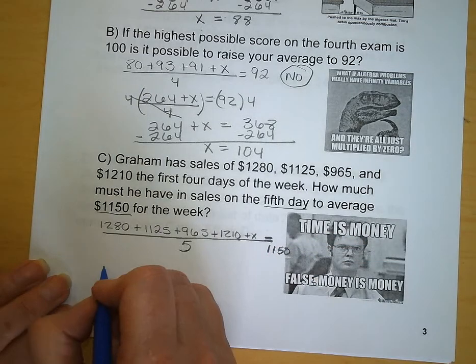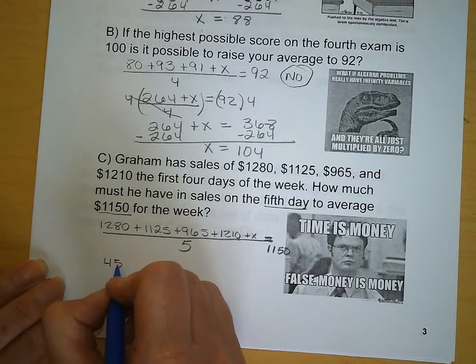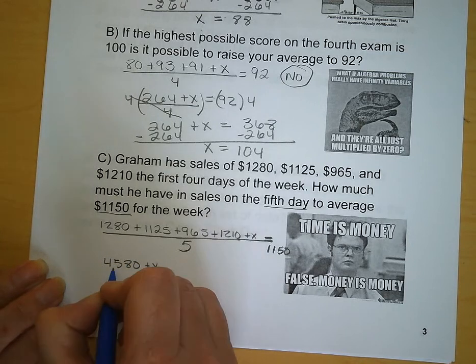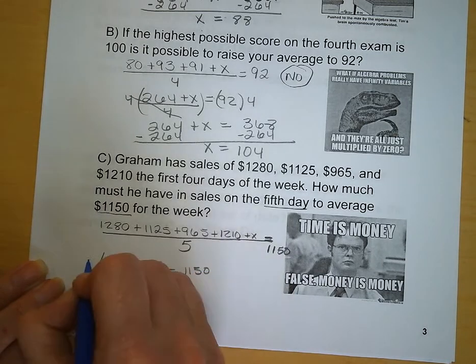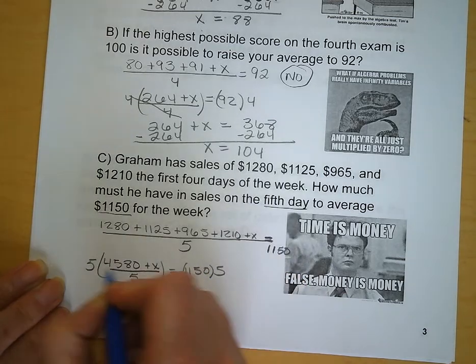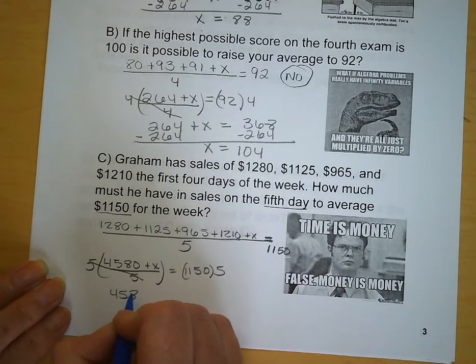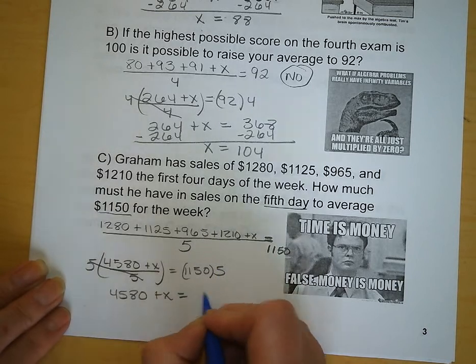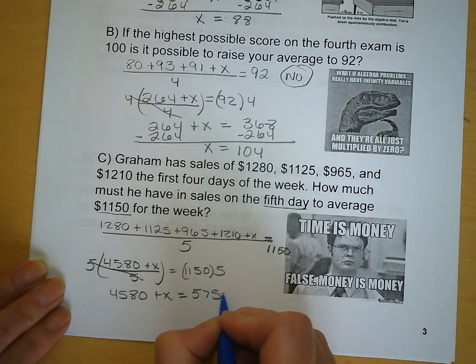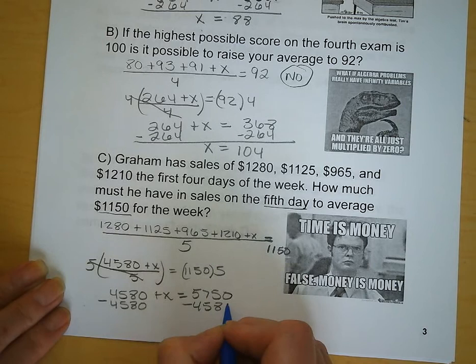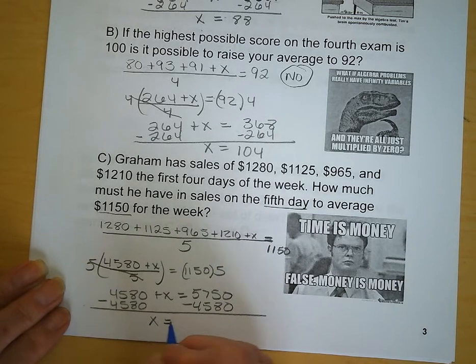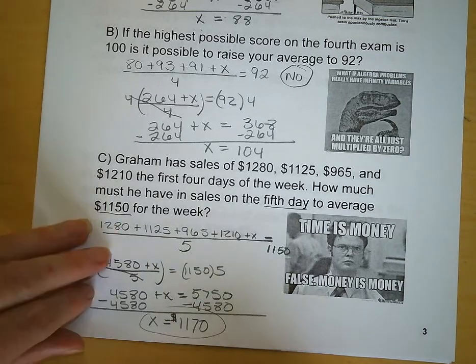So add all those numbers up and we get 4,580 plus x over 5 is equal to 1150. Multiply both sides of the equation by 5. And we get 4580 plus x is equal to 5,750. Subtract 4580 from both sides. And x is equal to $1,170. Don't forget your units. We have something with units. Don't forget your units. You will lose half a point, and it will make you mad.